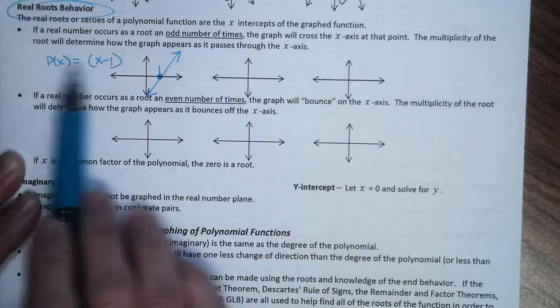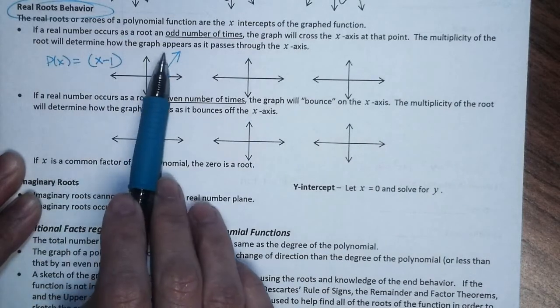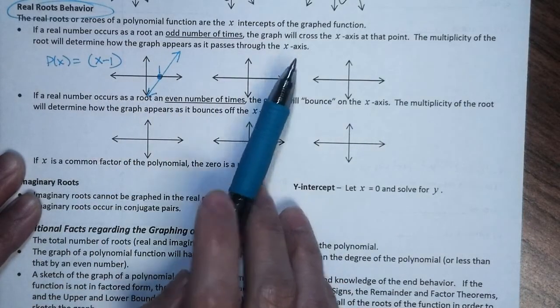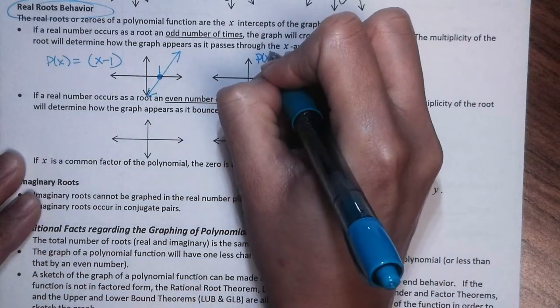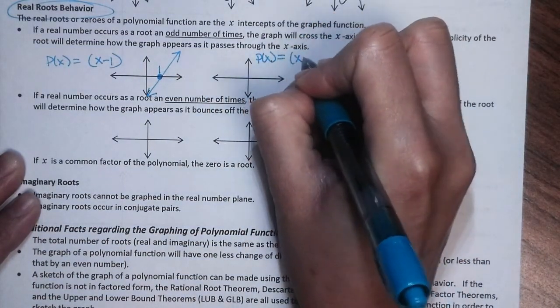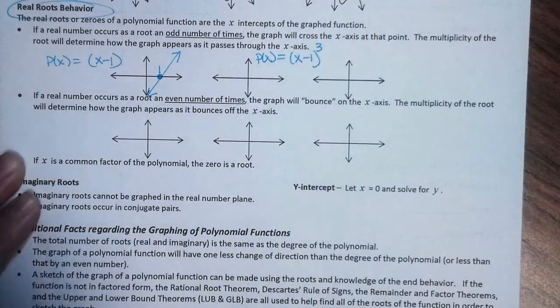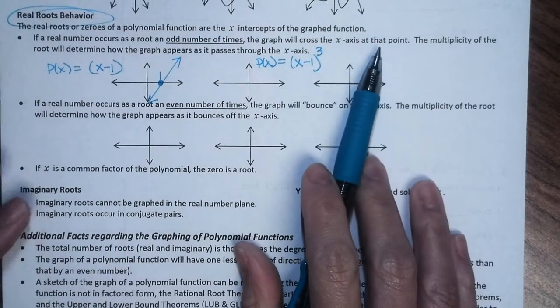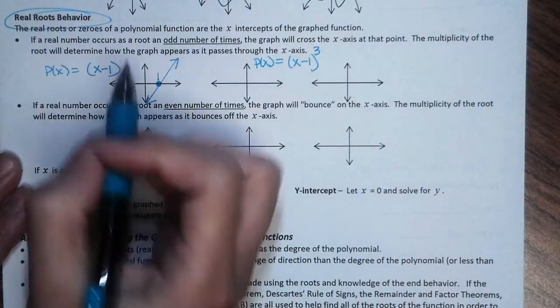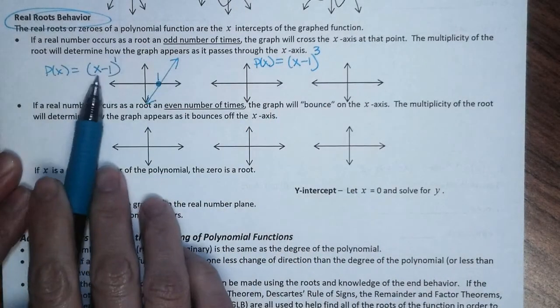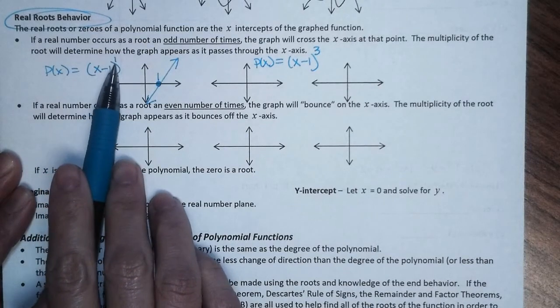The multiplicity of the root determines how the graph appears as it passes through the x-axis. So let me give you that example. So on this one, let's do x minus 1 to the third. Okay, so this is still an odd number of times because, first of all, x minus 1 to the first is an odd number of times.